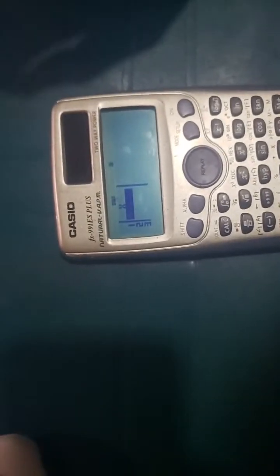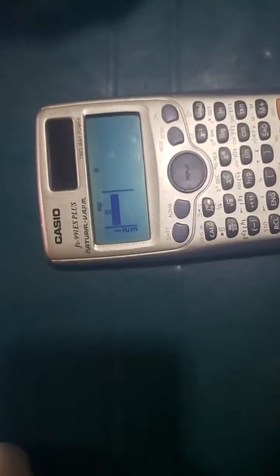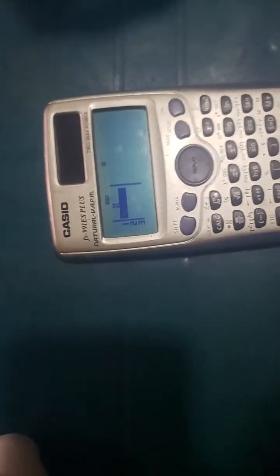Then you can see the first option we have is 1-variable. That is exactly what you're pressing. So you click on that again. You observe that you only have one column here, which is the X column. So I have to enable the frequency column. The next question is, how are you going to enable the frequency column?